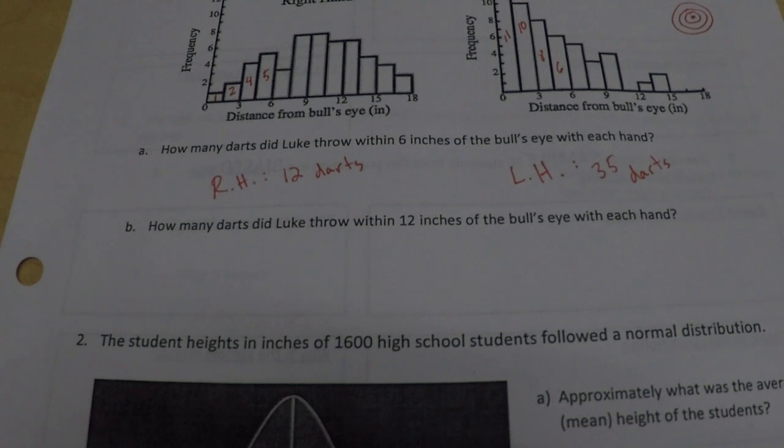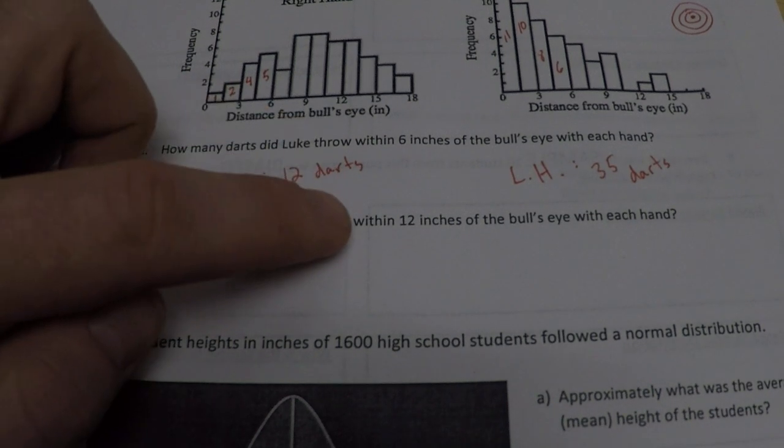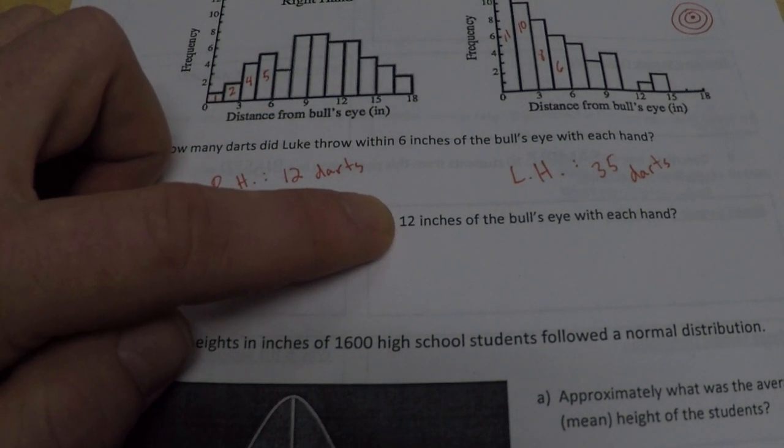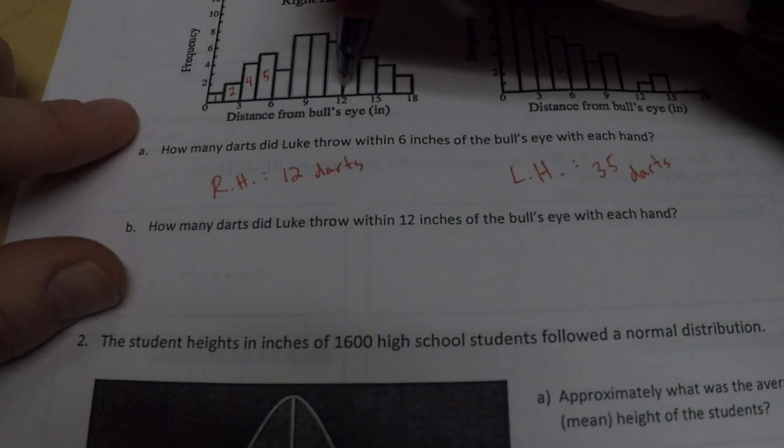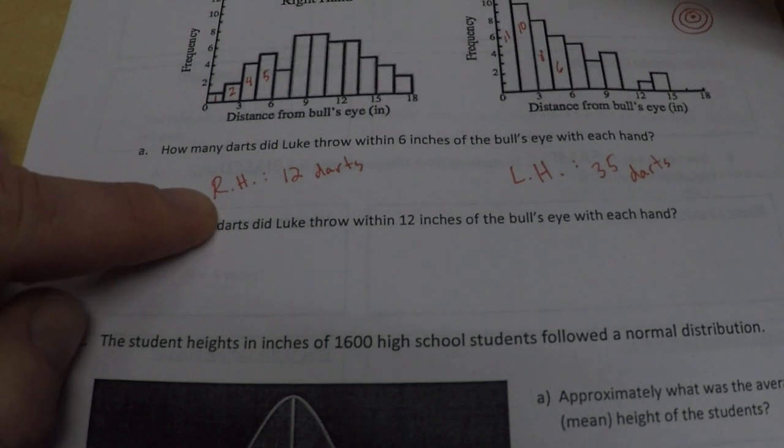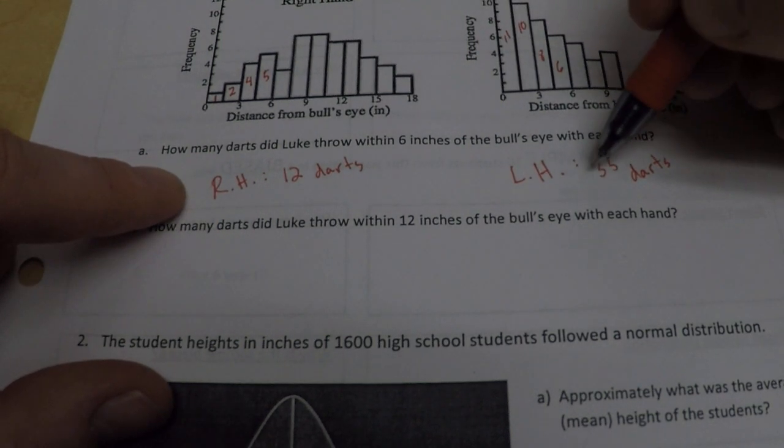But on this one, Luke is throwing, and we want to know within 12 inches. So you're going to have to add these all up all the way up to 12 inches. So add those up for the right hand, add those up to 12 inches with his left hand.